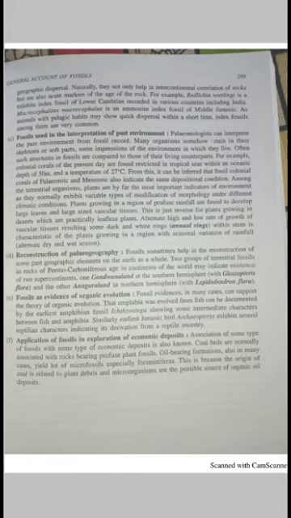H is oil bearing beds: oil bearing beds are full of foraminifera.